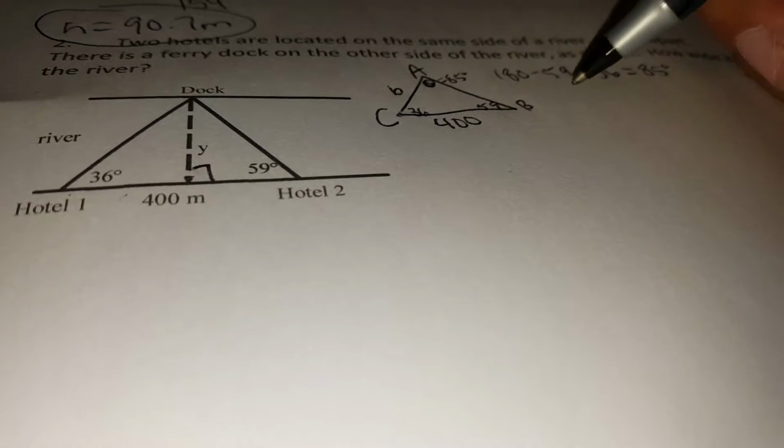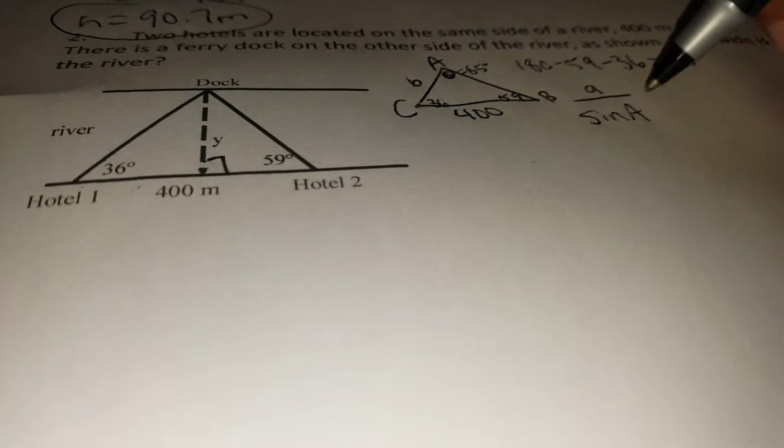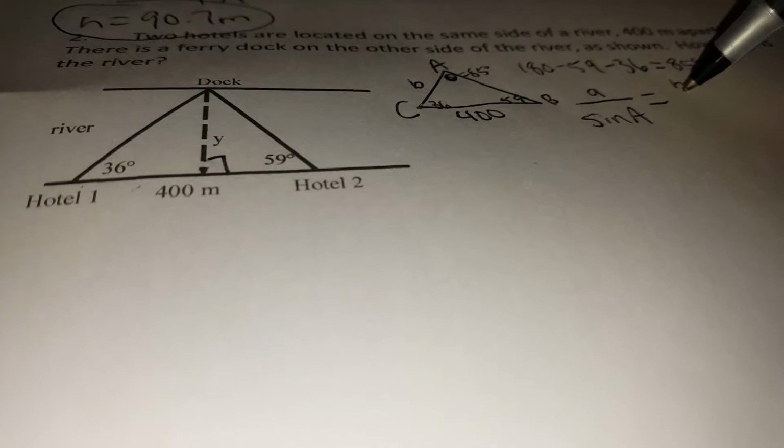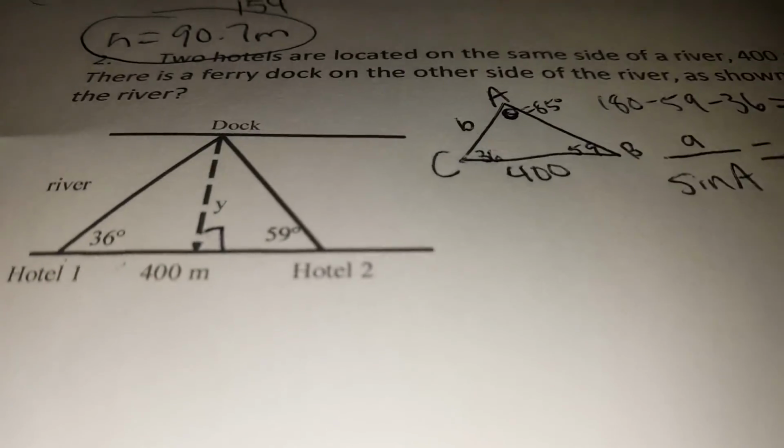So I'm going to take A over sine of A, and I'm picking A because this is the only side that I have, so I have to use this one. And I have B over sine B. Sorry, I'm going to shift that over a little bit.